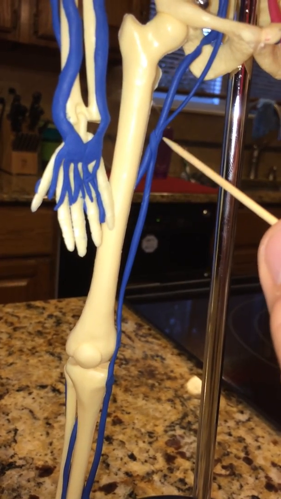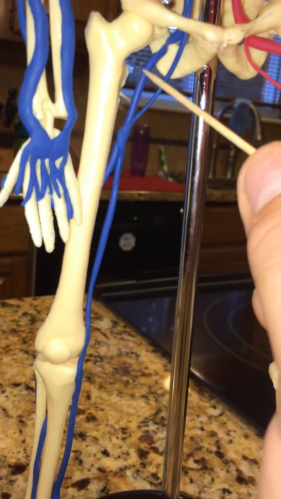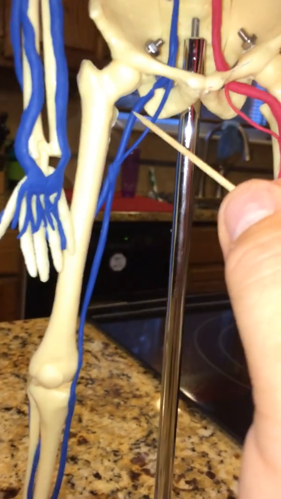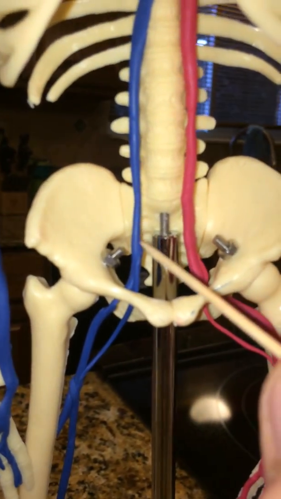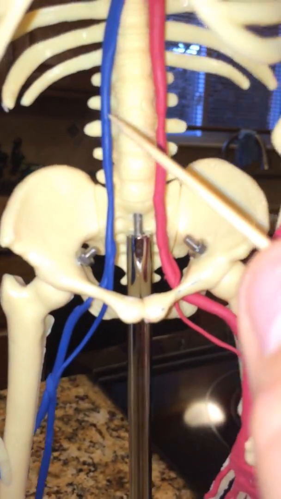Comes in. Again, your greater saphenous vein joins your femoral. This becomes the external iliac vein. You have the internal iliac vein. Goes into your common iliac vein, up your inferior vena cava, back into your heart.